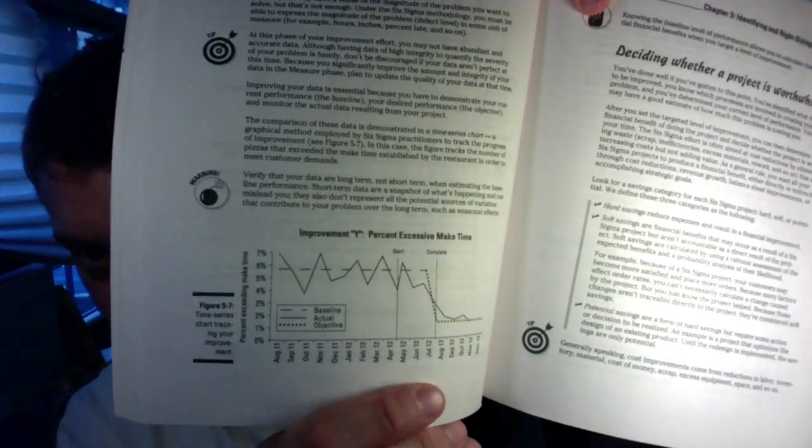Warning: verify that your data is long-term, not short-term, when estimating the baseline performance. Short-term data is a snapshot of what's happening and can mislead you. It also doesn't represent all the potential sources of variation that contribute to your problem over the long term, such as seasonal effects. This is Figure 5-7, the pizza making times chart.